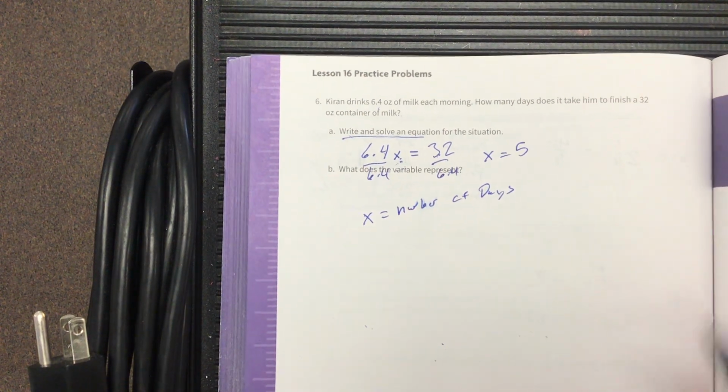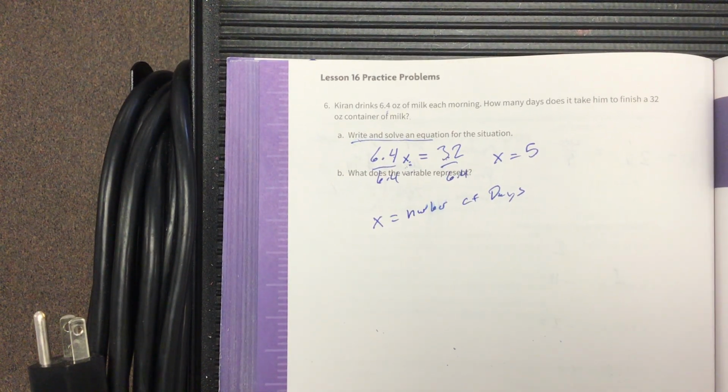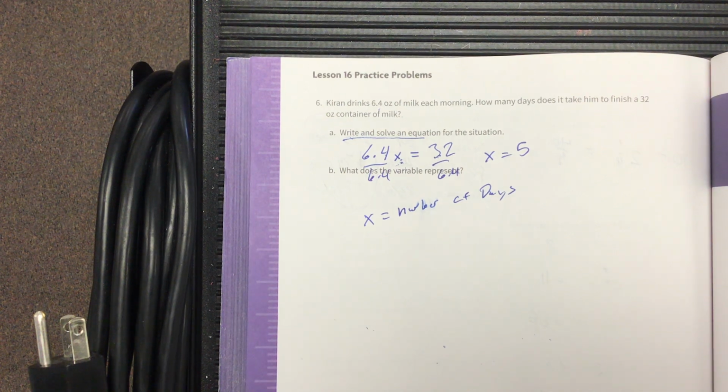All right, any questions there? All right, the 16 warm-up is up. If you guys want to do that, and then we can get into the stock market lesson.